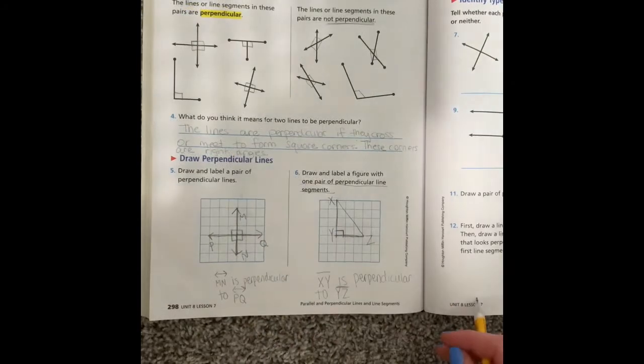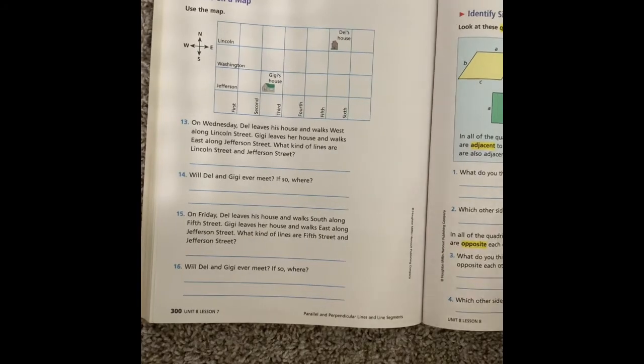So once you are all done with this page on Google Classroom, there is an assignment posted for you to complete page 299 and page 300. So it'll be just like last week where you can type your answers right in on the page just like this.